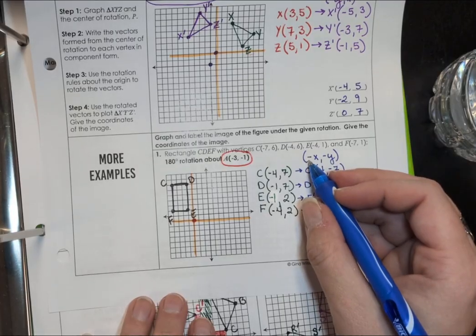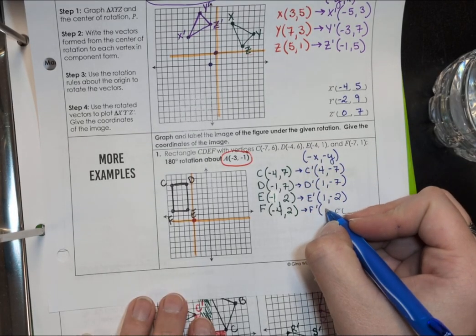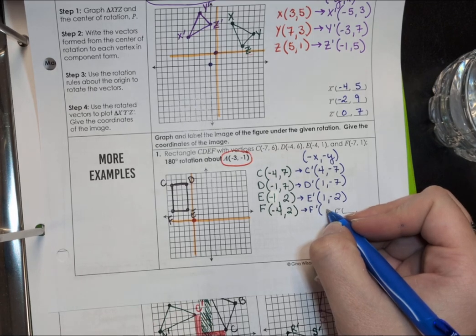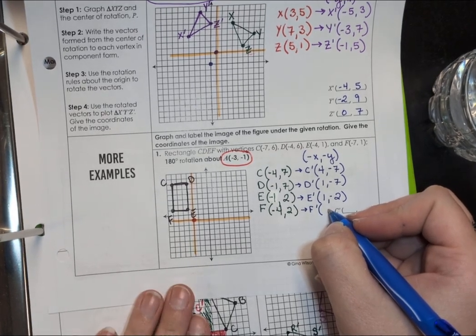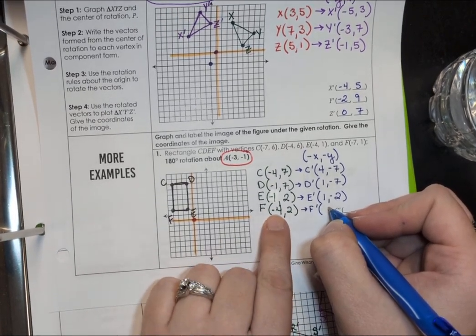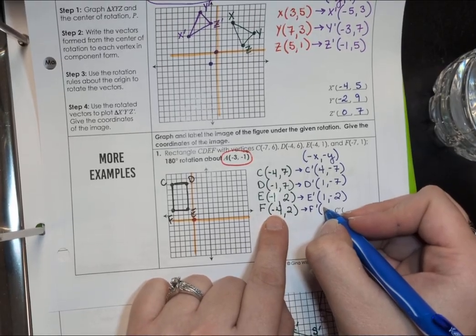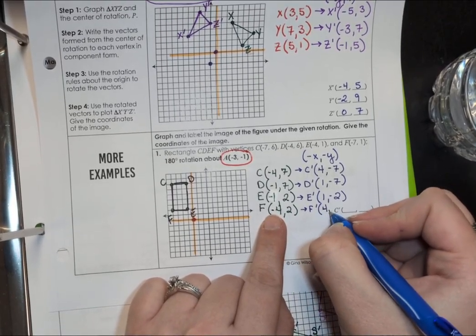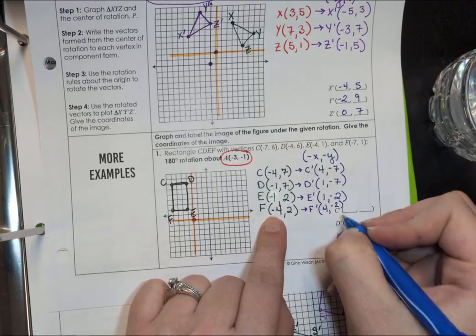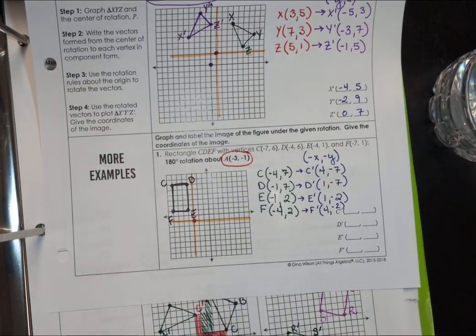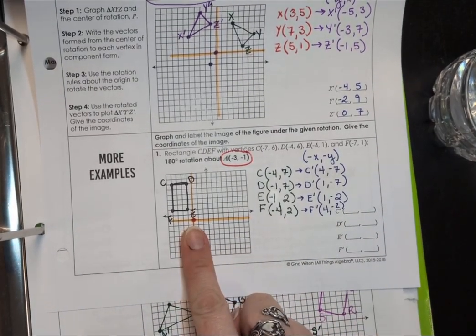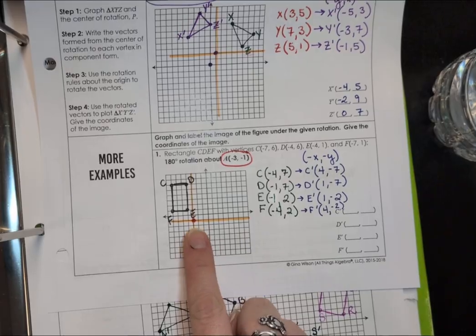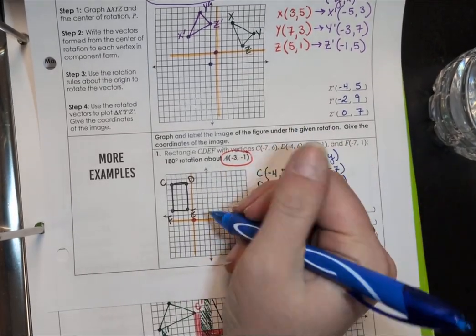No, flip the signs. -2, 4. The signs! Yeah, you flip the order. Oh. The 4, -2. Okay, stop scaring me. Alright, graph those using A as your fake origin.